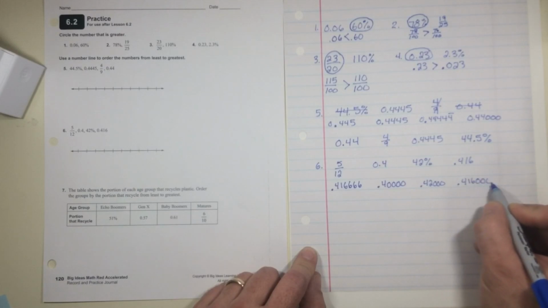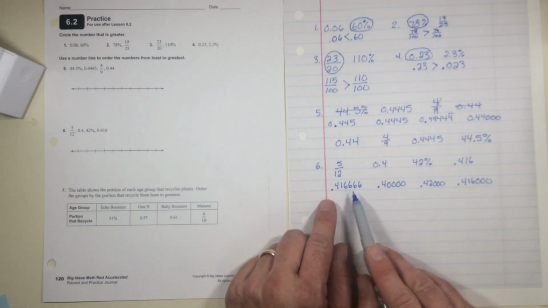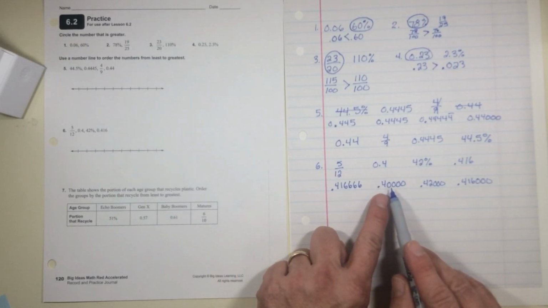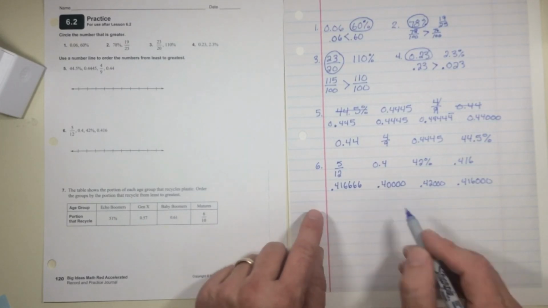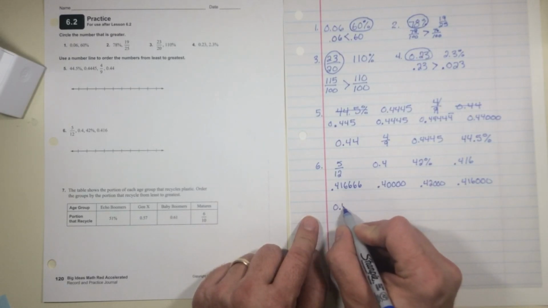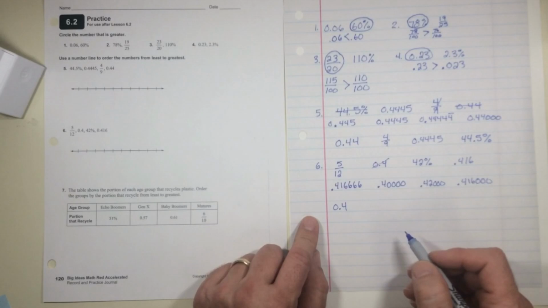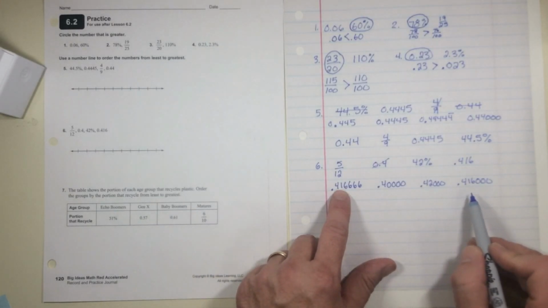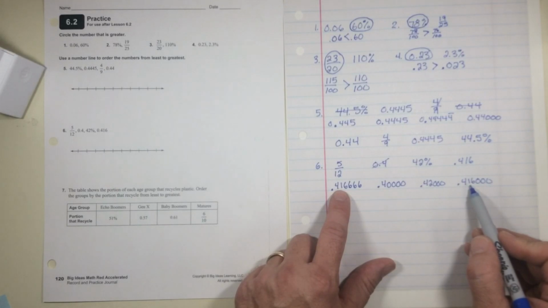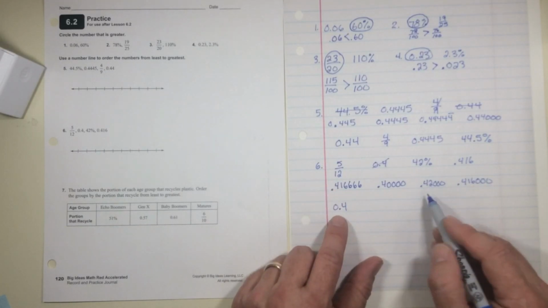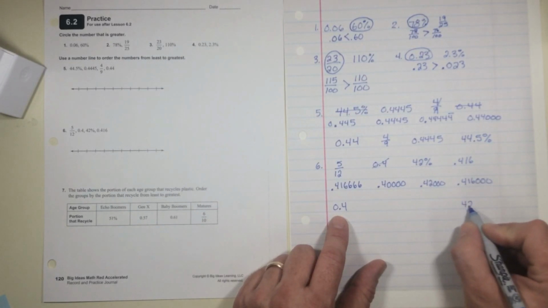and now I've got 0.416 with some zeros. Going for the smallest, they all have a 4 in the tenths place, but this one has a 0 in the hundredths place, making that the smallest. So I'll put that over here, 0.4. Cross it off. The next one will be, well, this one has a 1 in the hundredths place. This one has a 1 in the hundredths place. This one has a 2 in the hundredths place, making this actually the largest one. I'm going to put that way over here, 42%.